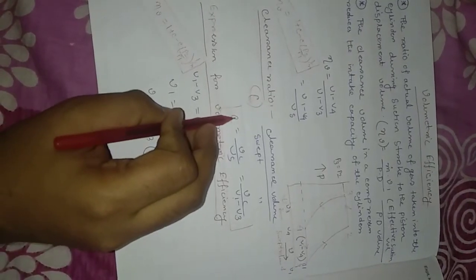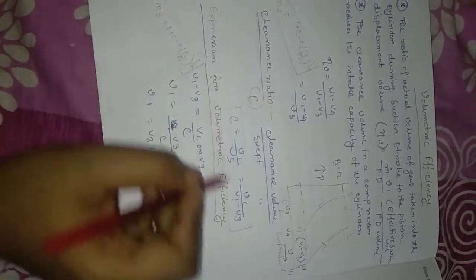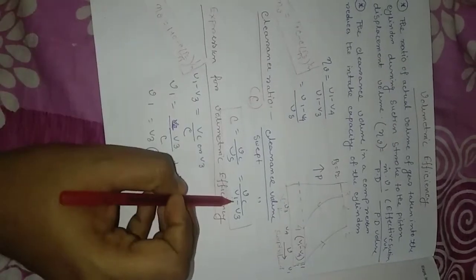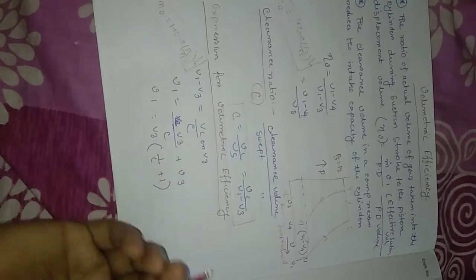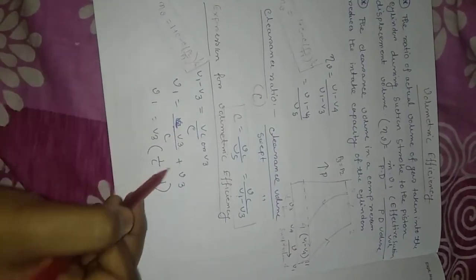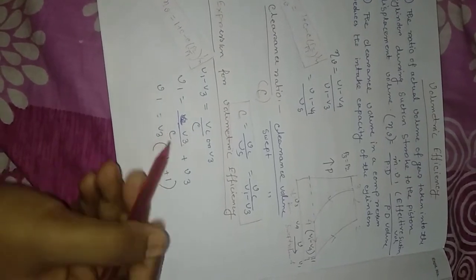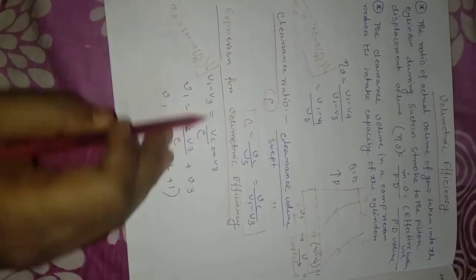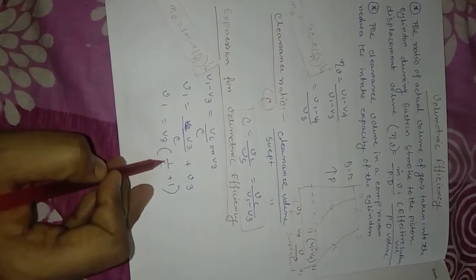When you write C is equal to Vc by Vs, you can also write Vc or V3, both are the same. So V1 minus V3 is equal to Vc by C, or V3 by C, both are the same. Now V1 is equal to V3 by C, where C is the clearance ratio, designated with capital C, as we already discussed, plus V3. So V1 is equal to V3, taking it common, times 1 plus C over C.